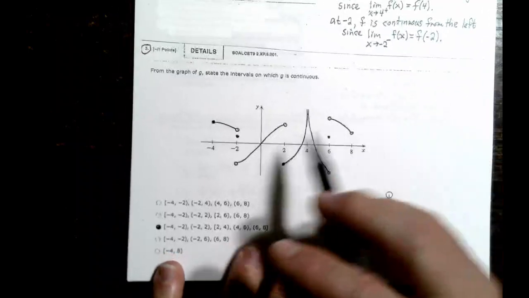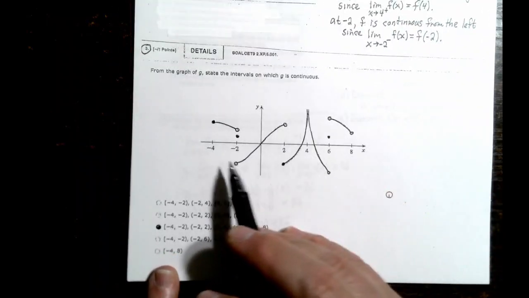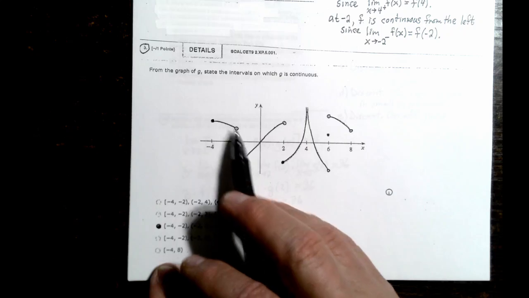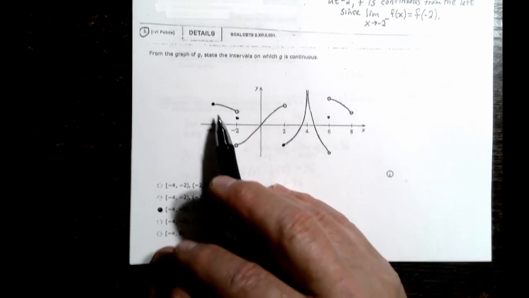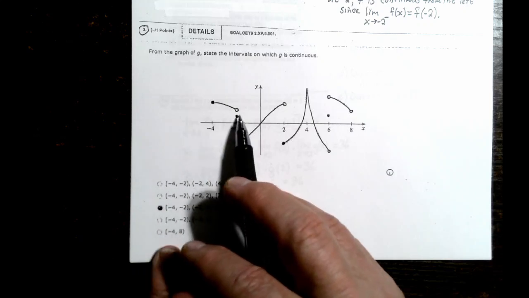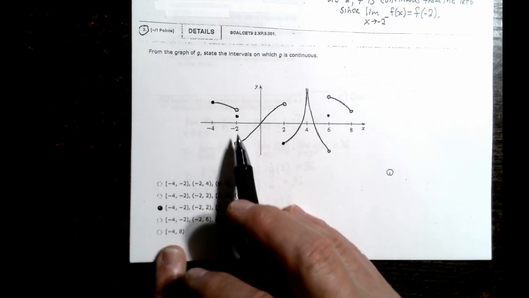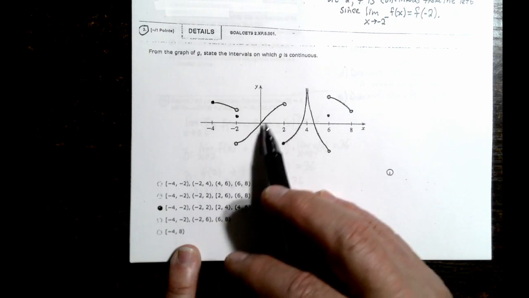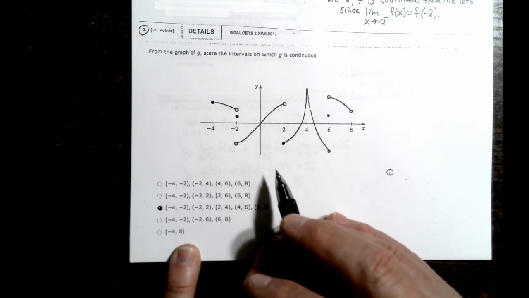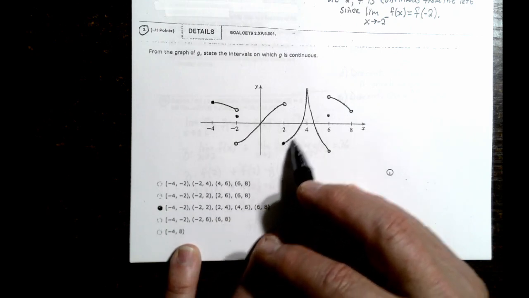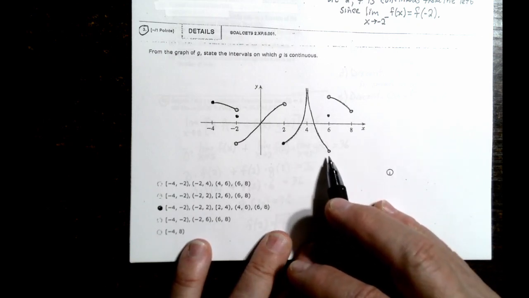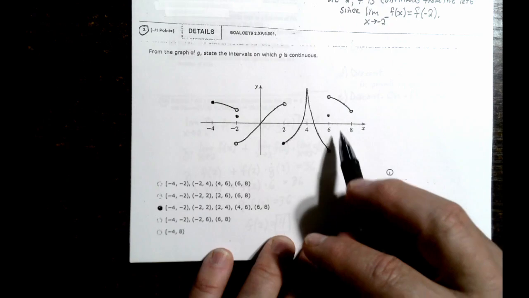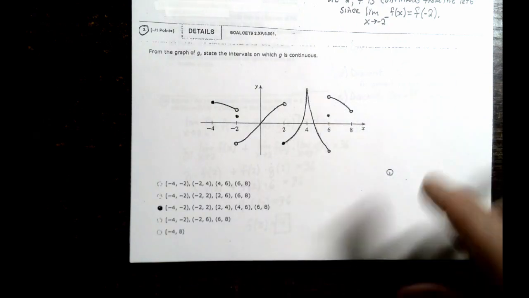Now they say state the intervals on which it is continuous. Well, if you have a solid dot at any one of these endpoints, you want to include that. So you're talking about bracket -4 to parentheses -2, parentheses -2 to parentheses +2, and then bracket 2 to parentheses 4, and then parentheses 4 to parentheses 6, and then finally parentheses 6 to parentheses 8.